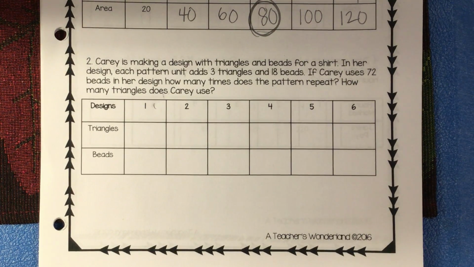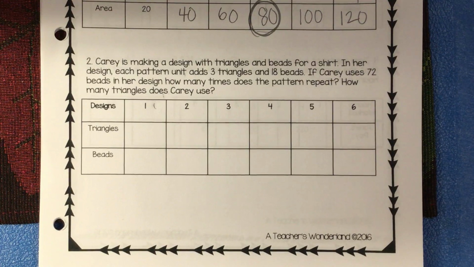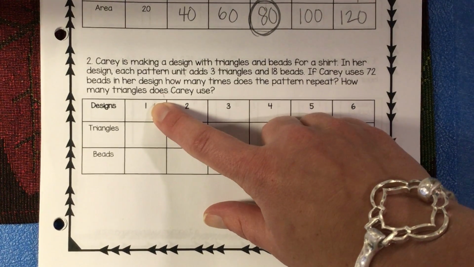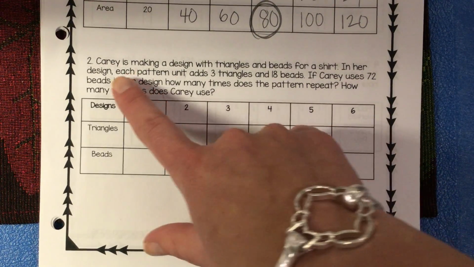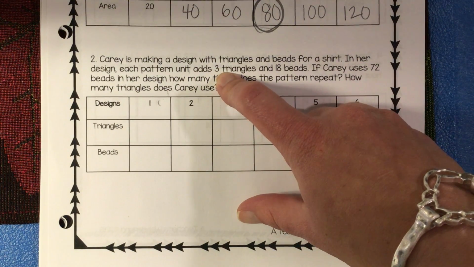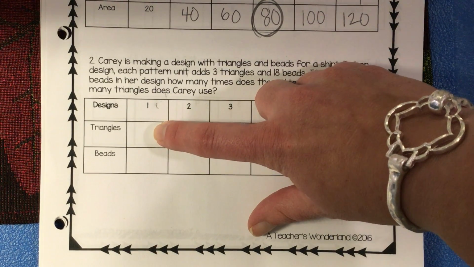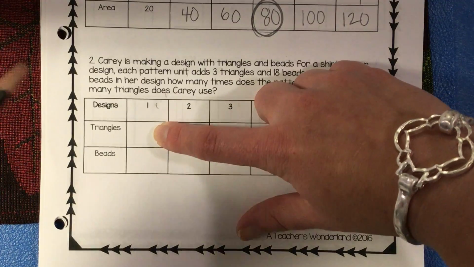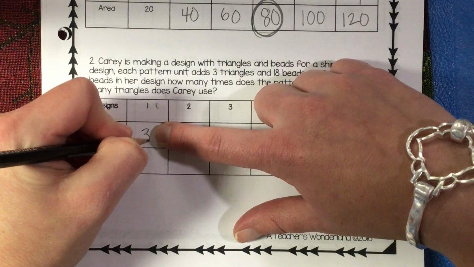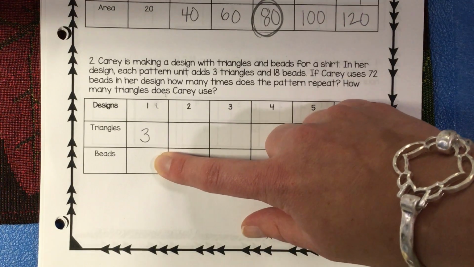I'm gonna get you set up. Stop freaking out. You're like, I don't even know how many triangle beads. Listen. If she has one design, each pattern unit adds 3 triangles and 18 beads. So if she does one design of it, how many triangles? 3. How many beads does that take? 18.